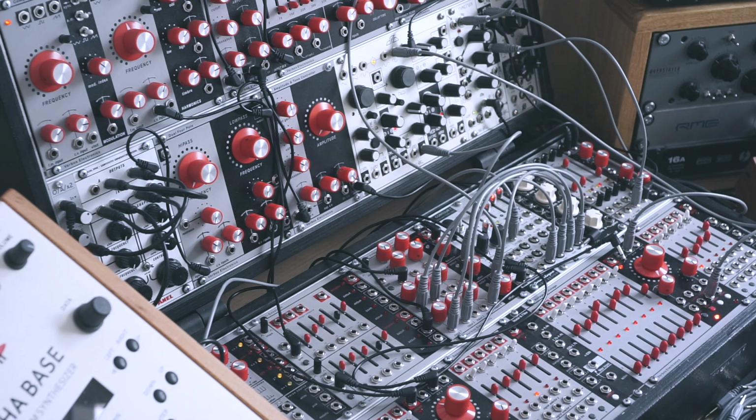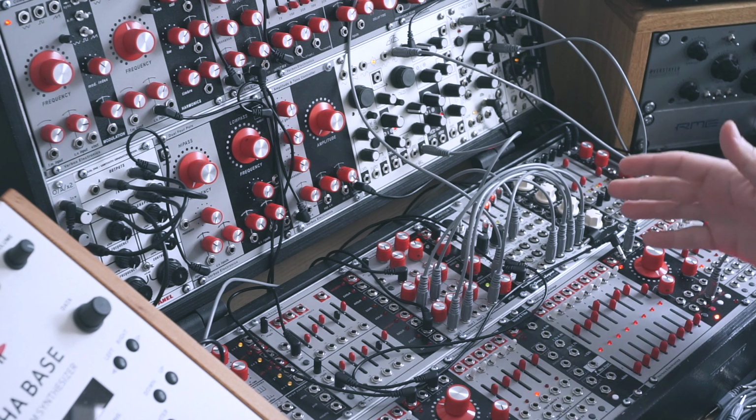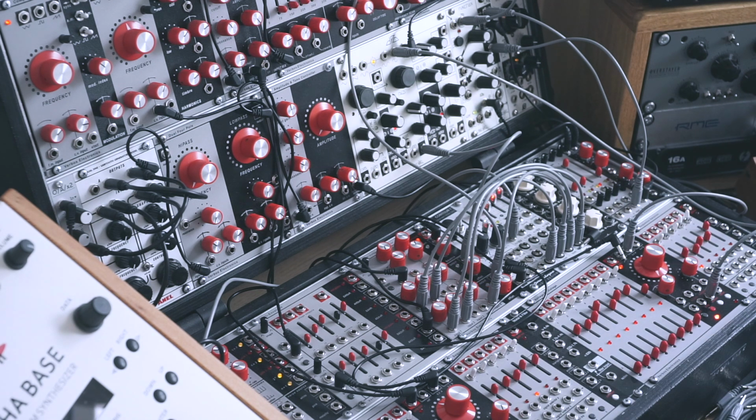Of course, die-hard modular users who've been doing this since the invention of the modular synth will be very familiar with the technique of using LFOs and sample and holds to create notes rather than just a sequencer.